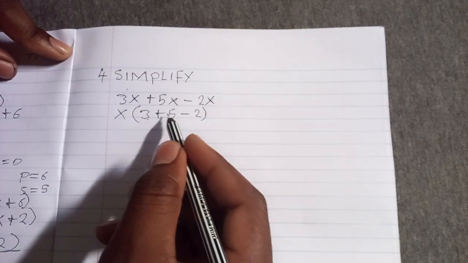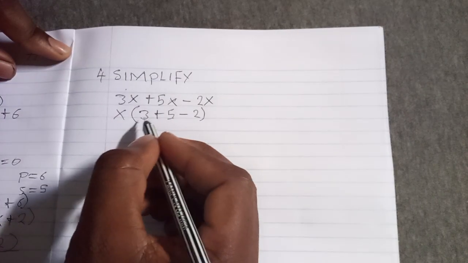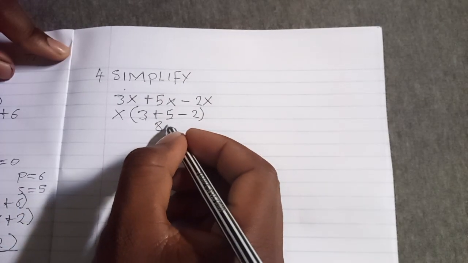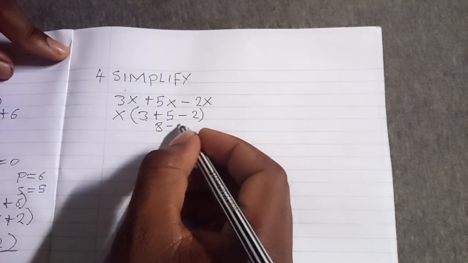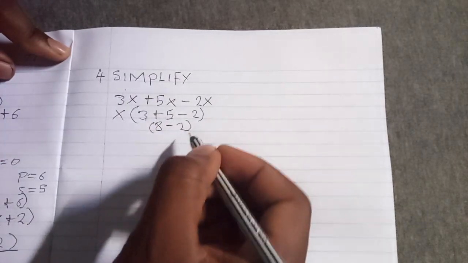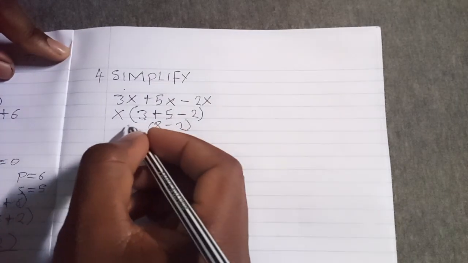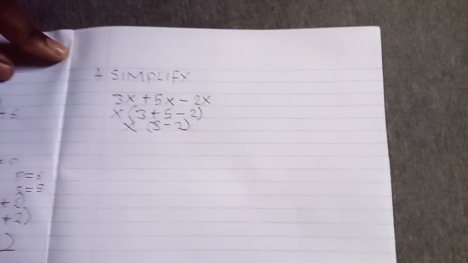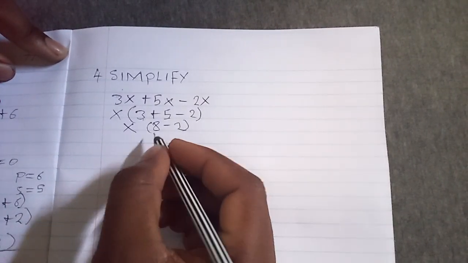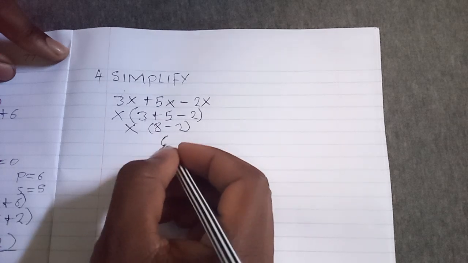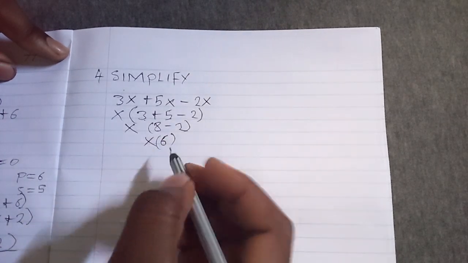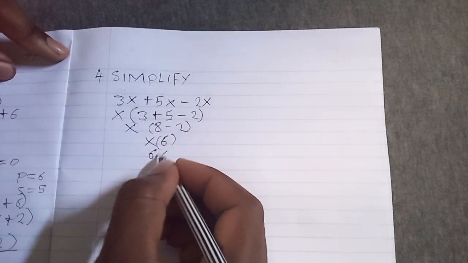So 3 plus 5 is 8, 8 minus 2, like this. Then x will be outside. So 8 minus 2 will be 6 in brackets x. So you do x times 6, it will be 6x.